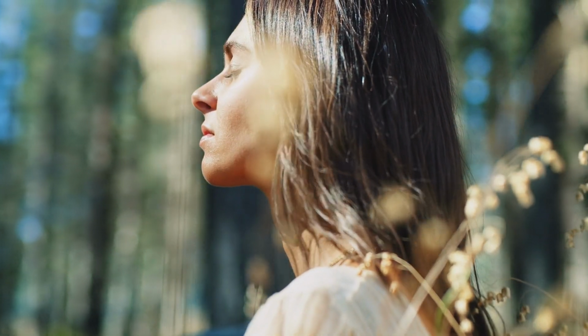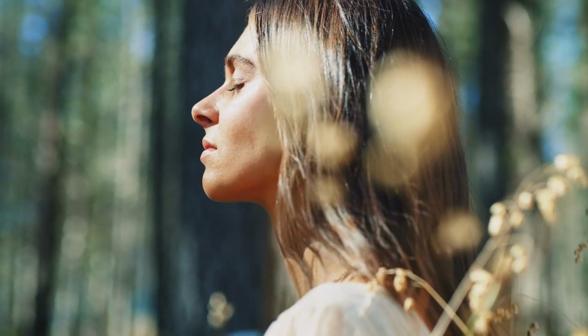So how can we manage all or nothing thinking? Here are a few strategies that can help. Practice mindfulness. Mindfulness is the practice of being present in the moment and observing our thoughts without judgment. By becoming more aware of our thought patterns, we can start to challenge and reframe them.